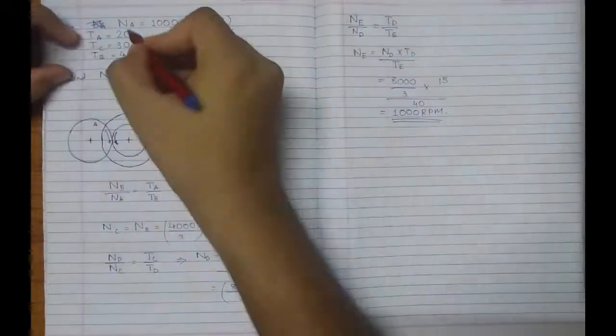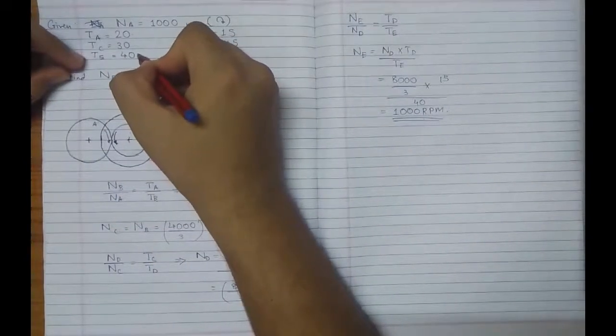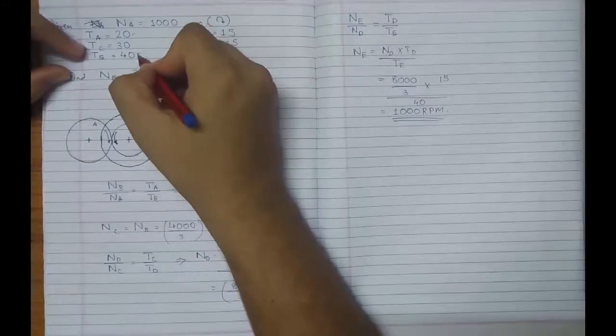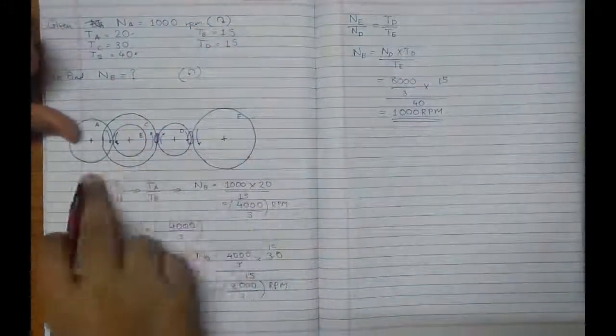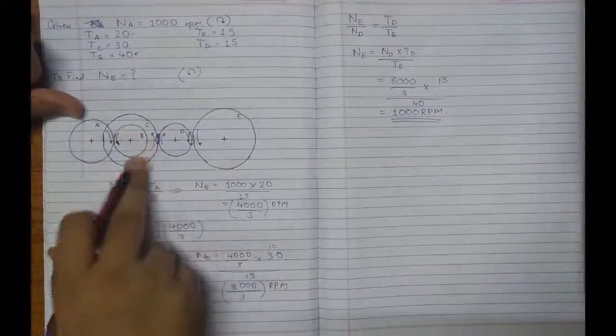But as you can see, A has 20 teeth and E has 40 teeth, but they are both still rotating at the same RPM. It is because of this compounding.